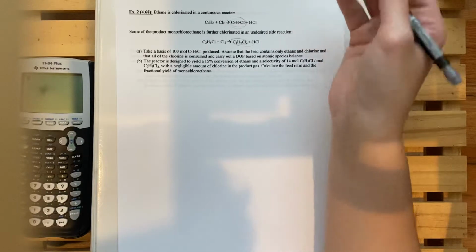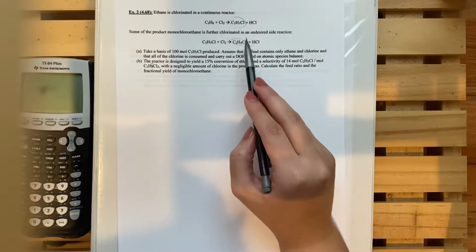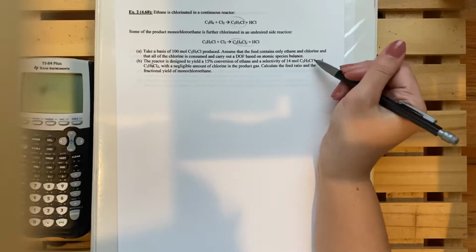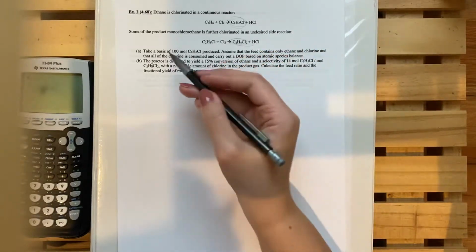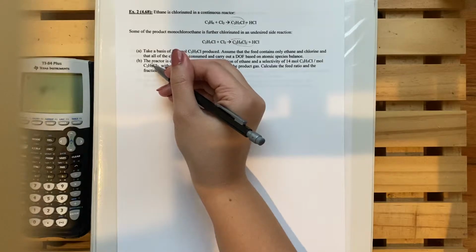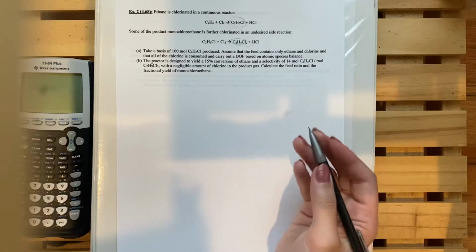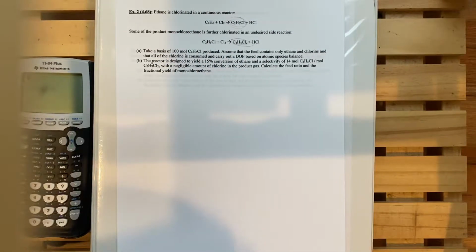And the selectivity of this desired product to this undesired product is 14 moles of monochloroethane per mole of C2H4Cl2. And as you can see here, this is supposed to be a 4. I corrected on your copy, but this is a 4 here for C2H4Cl2.